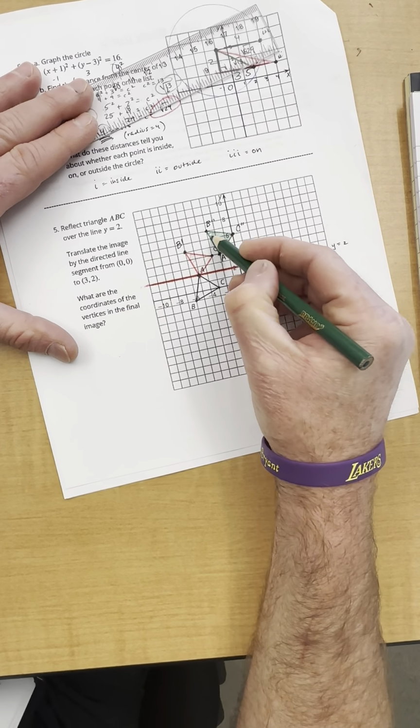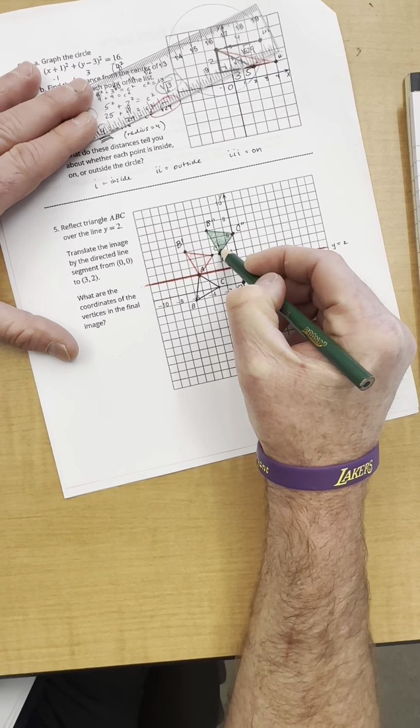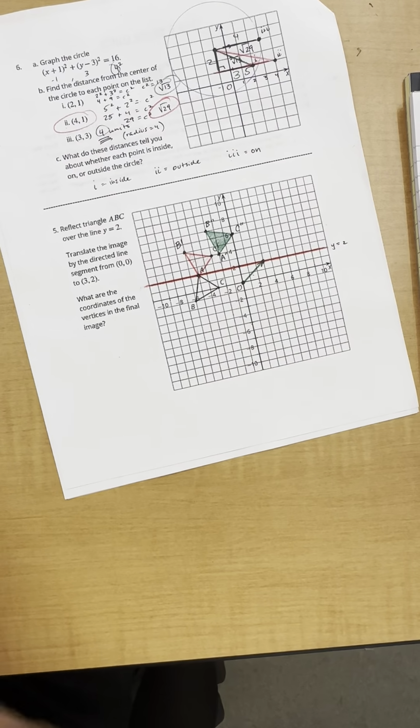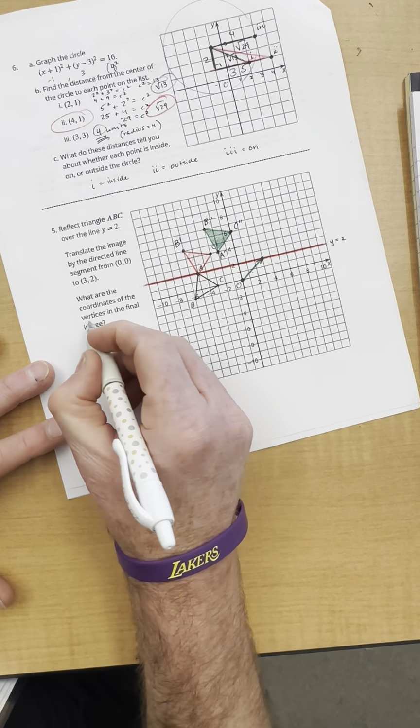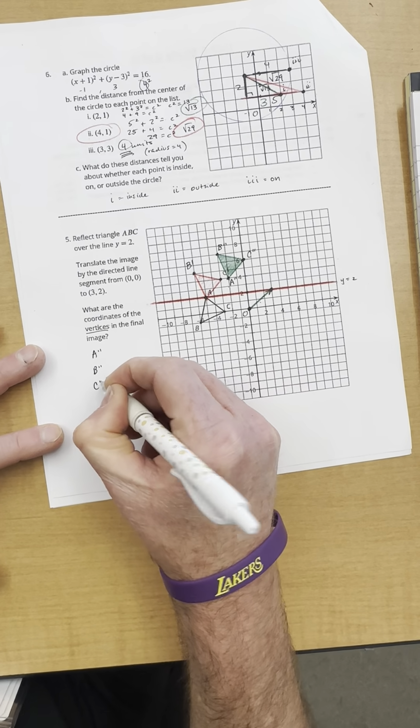The green triangle is the reflected and translated version of ABC. What are the coordinates of the vertices in the final image? Well, vertices are the points. So A double prime, B double prime, C double prime.